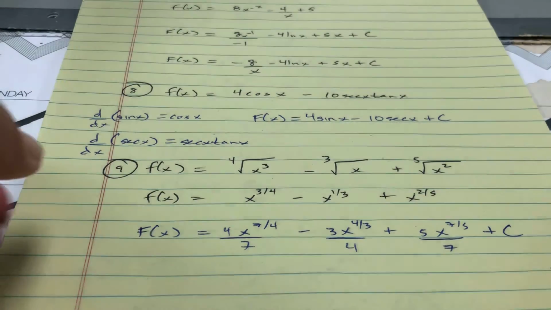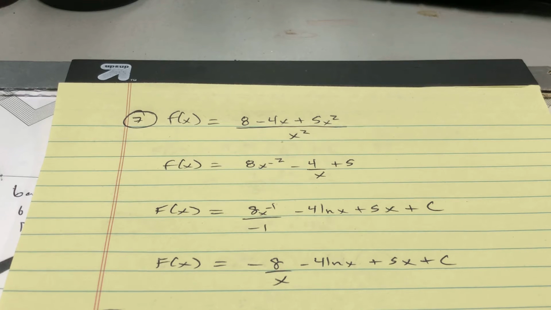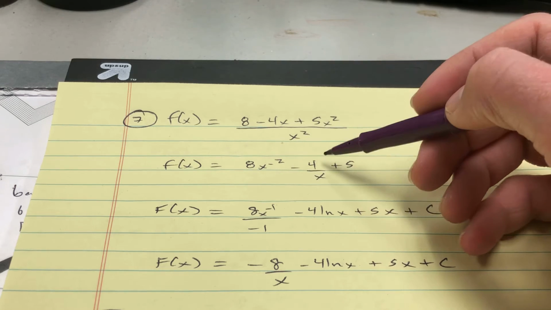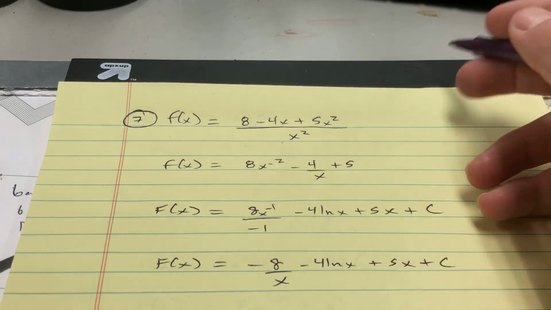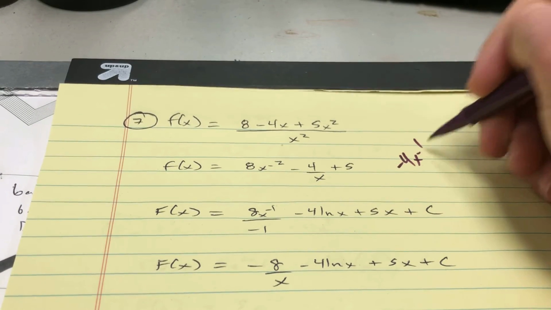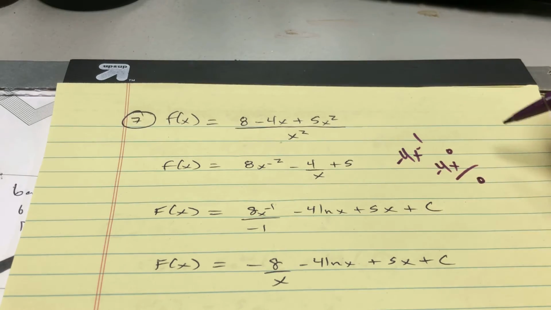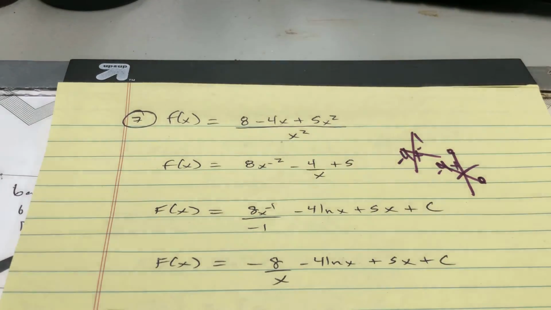And let's keep going. Number 7 here. F of x is 8 minus 4x plus 5x squared, all divided by x squared. I'm dividing everything by x squared, subtracting 2 from the exponent. 8x to the negative second. Now, I'm not writing this as minus 4x to the negative first, because if I try to take that antiderivative, 1 power up would be x to the 0, and then I would divide by 0. That's not okay. I need to write it as minus 4 over x. Then plus 5, x squared divided by x squared.